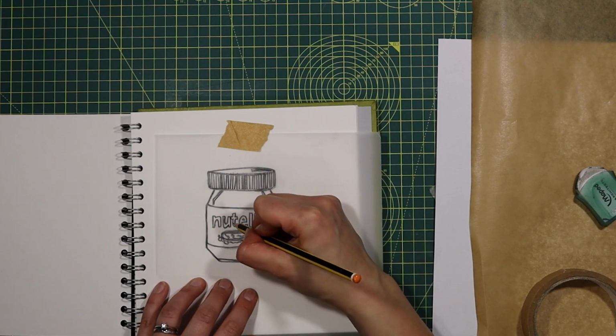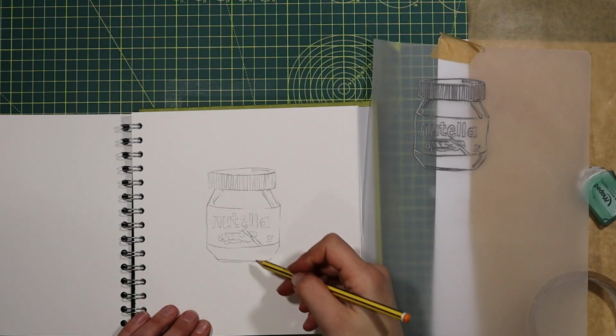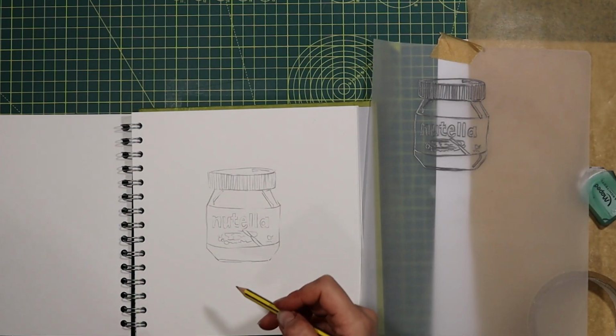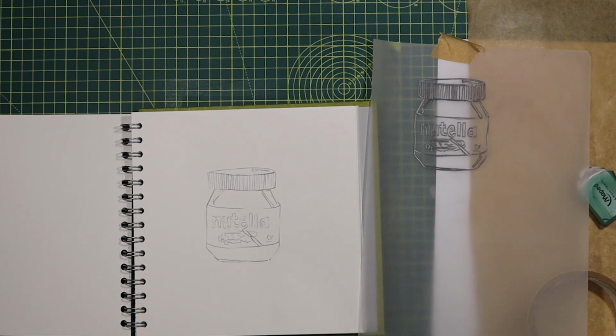Now it should have transferred through onto your paper underneath and you should have an identical image to the one that you started. It will be a bit lighter, but no worries, you can always just add another pencil mark over the top to make it neater.